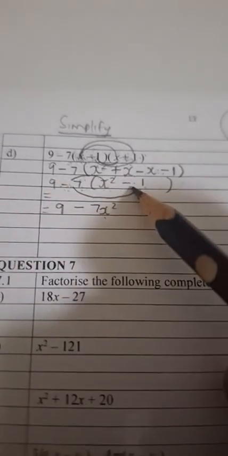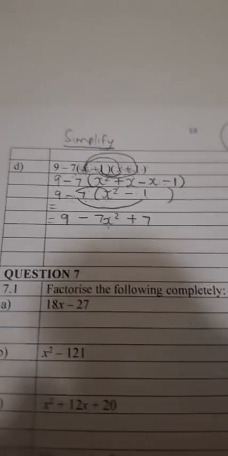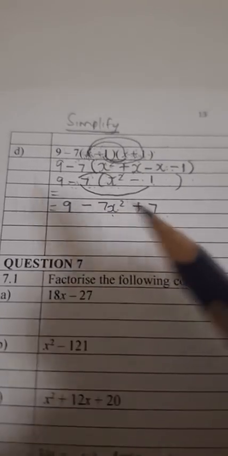So what's negative times a negative? That gives us a positive. What is 7 times 1? That gives us a 7. Now look, we have 9 minus 7x squared plus 7. So in this situation, remember we went through brackets, and from the brackets we multiplied so that we could apply the distributive law.